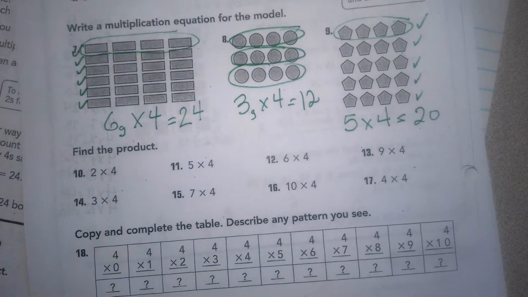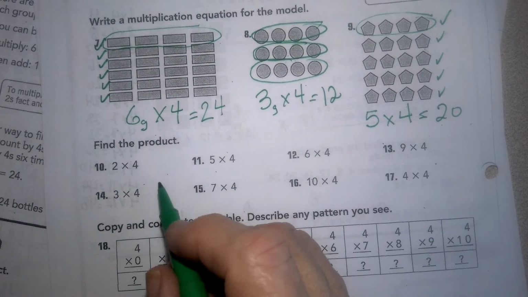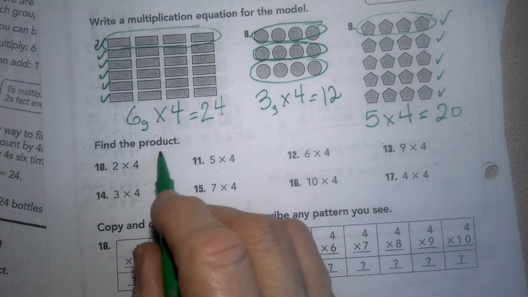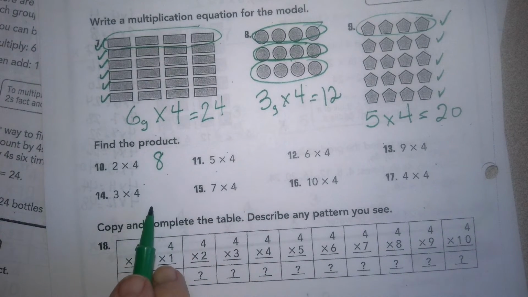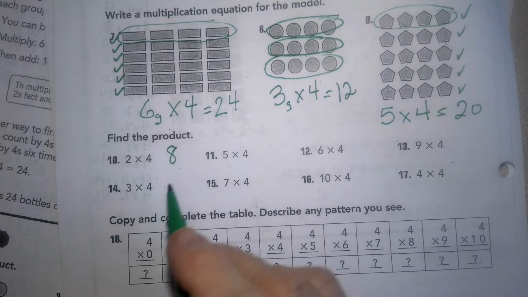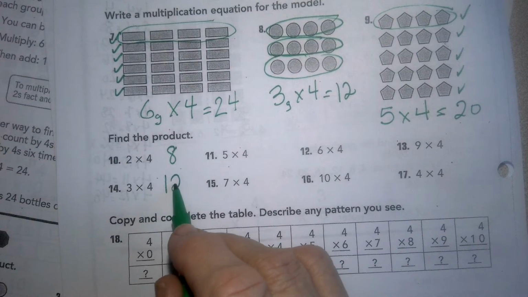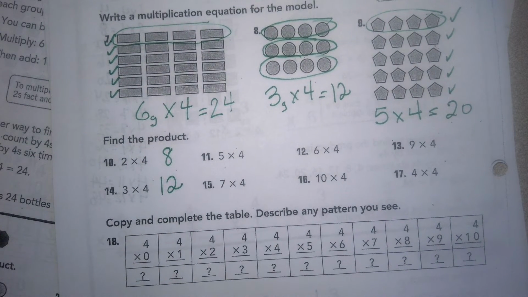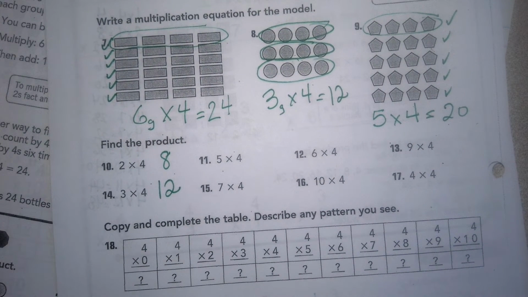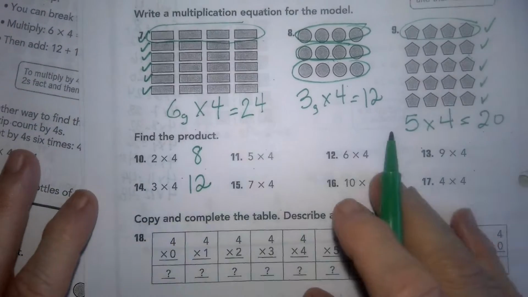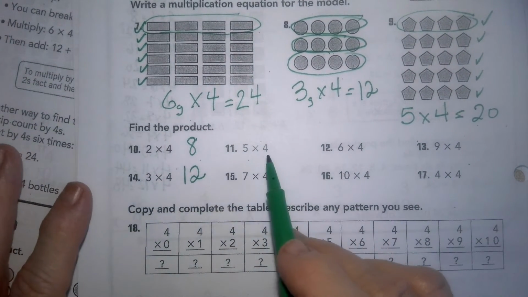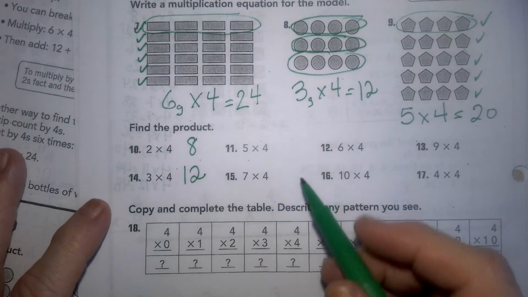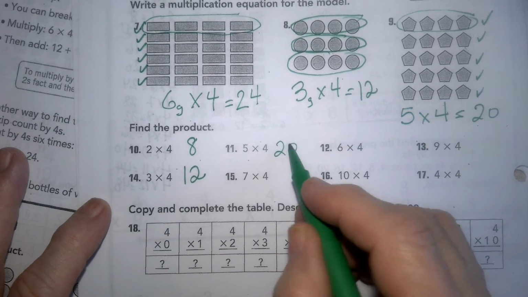Okay, here we go. Let's just find the products. 2 times 4? 8. 3 times 4? 12. And try to memorize it as you're writing it. Don't just be looking there and say, oh, they wrote the 12, I better write 12. Okay. Then 4 times 5? 20.